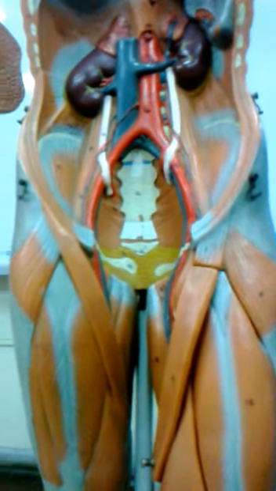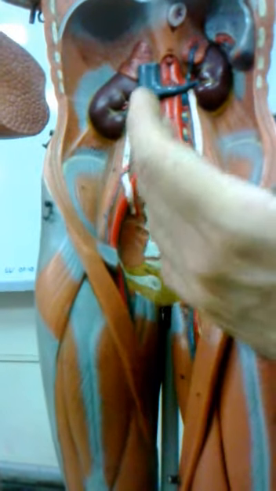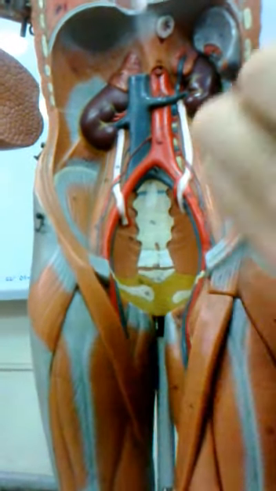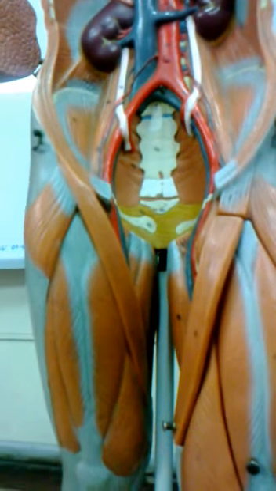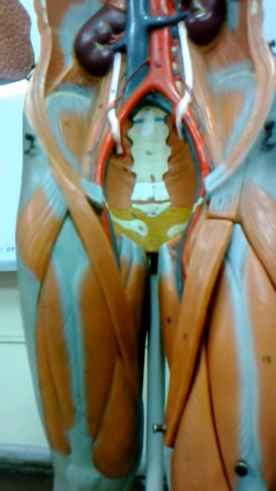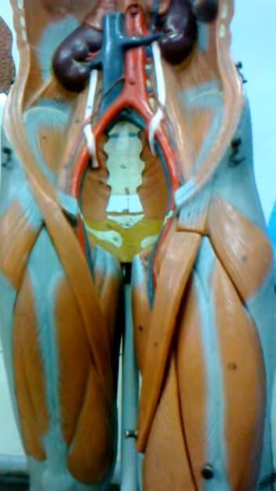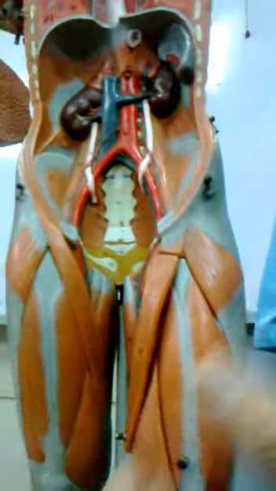Next, so that's the artery. Although there are still branches of the internal iliac artery, they cannot be seen here on the model, so we're not going to discuss that. At least be aware that there are certain branches.